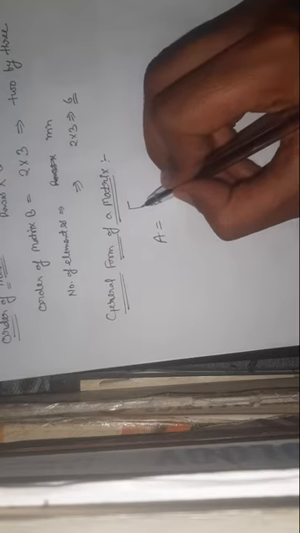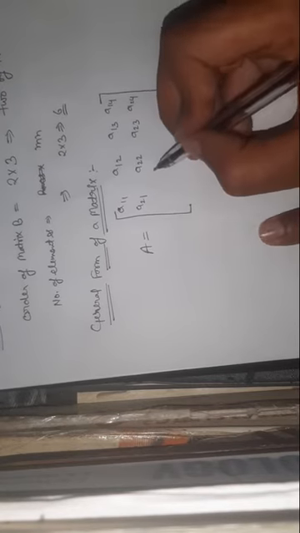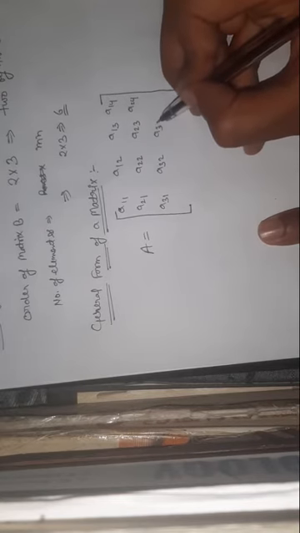Suppose matrix A. It is enclosed in square brackets: A11, A12, A13, A14, A21, A22, A23, A24, A31, A32, A33, A34.